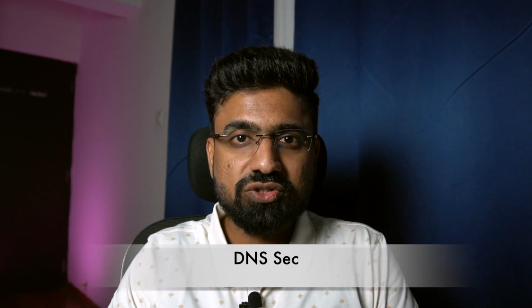DNS Security Extensions or DNSSEC were introduced to protect DNS queries from certain types of attacks, for example DNS spoofing or cache poisoning. How it works is it adds cryptographic signatures to the DNS records, allowing the DNS resolver to confirm that the data they have received is authentic and hasn't been tampered with. This is really crucial to prevent attacks like man-in-the-middle attacks, where an intruder could modify the DNS queries on the fly and redirect the user to a malicious website.